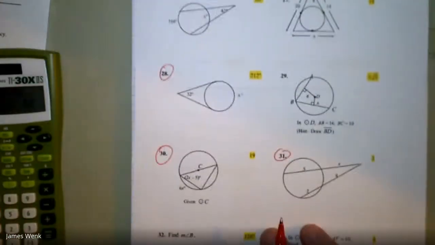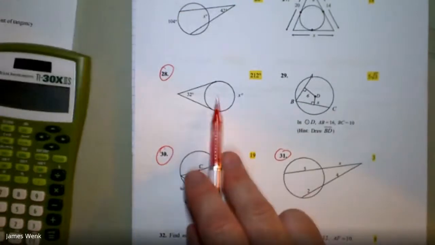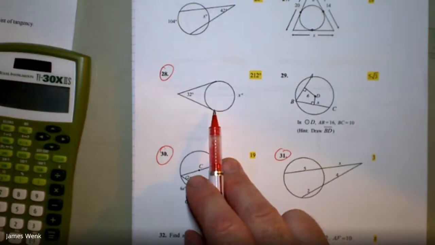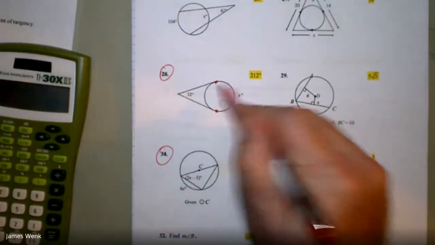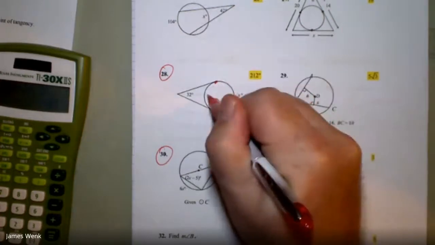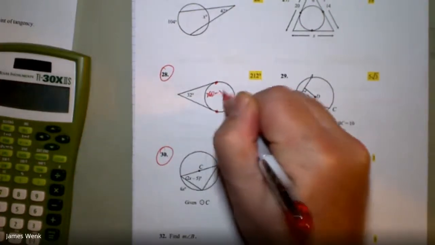All right. What was the next one? 28. This is a tricky one. This one was in the notes, and I told you this one is going to be really tricky. If this arc here, since these are tangent, if this is x, this one in here will be 360 minus x.